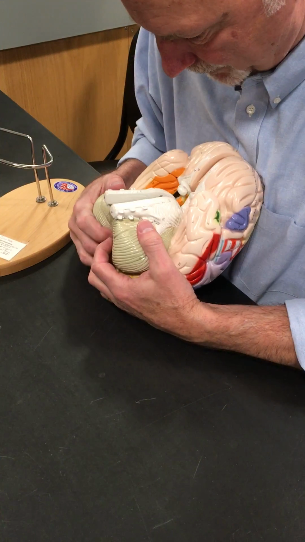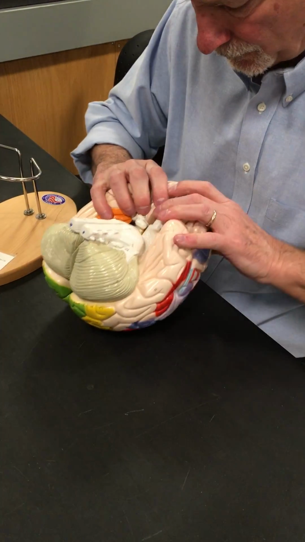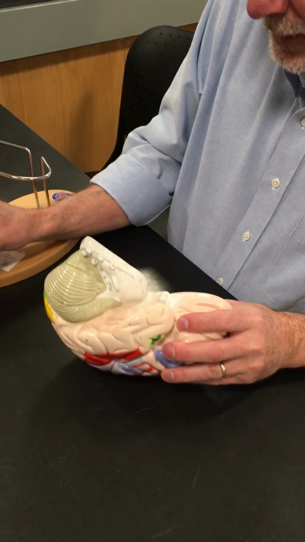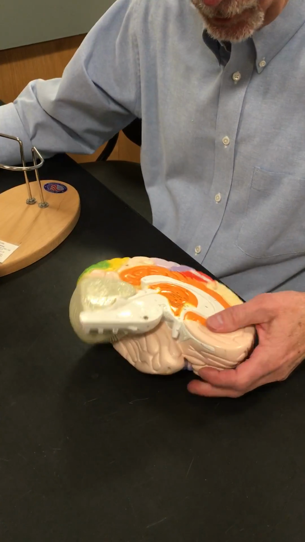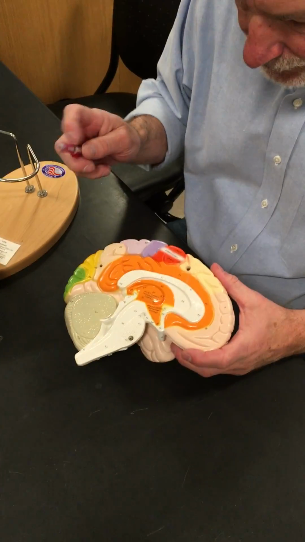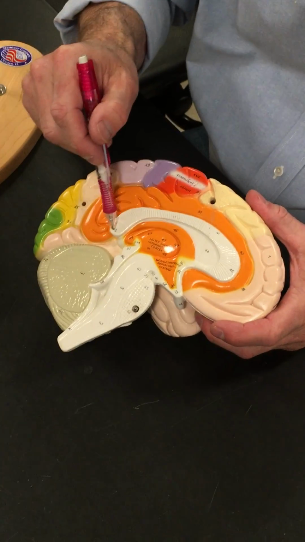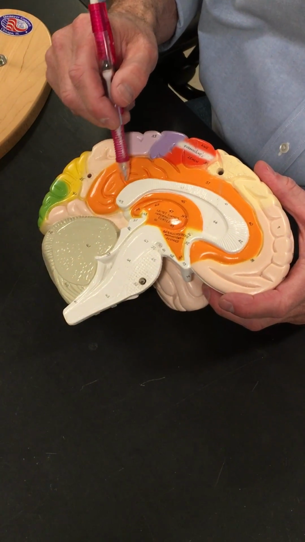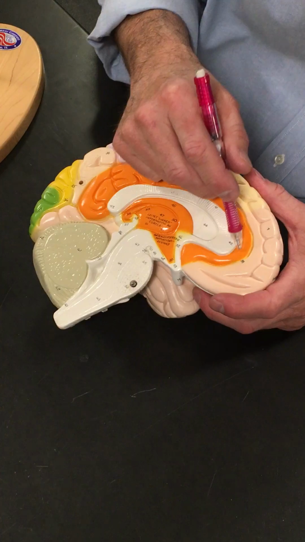Try to get this separated without it flying everywhere. All right, so now we're looking at the inside. The easiest way to get oriented is to find that corpus callosum. That's the easiest thing to spot. So this then would be the cingulate gyrus.